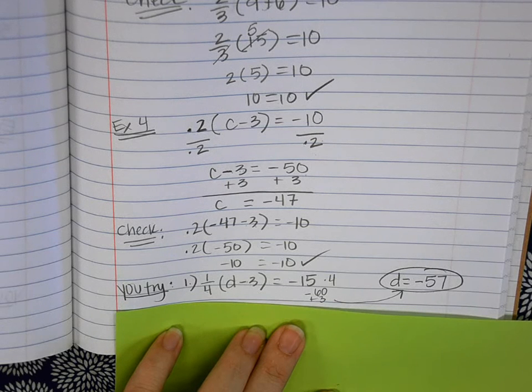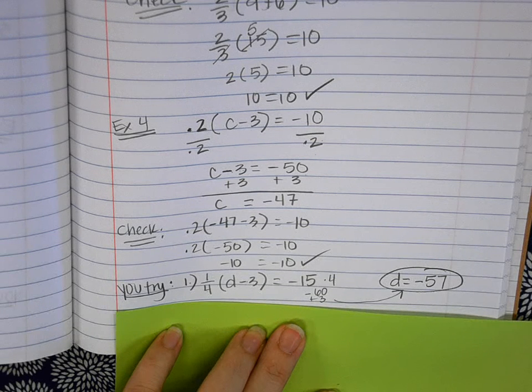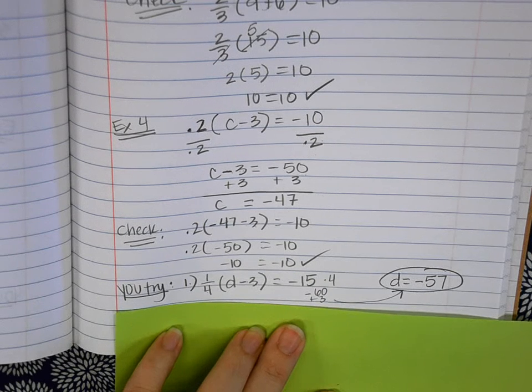Wait, but what if it's 2 plus? Then now we change it to 1/2. Then it'd be half. Okay, try this one right here.